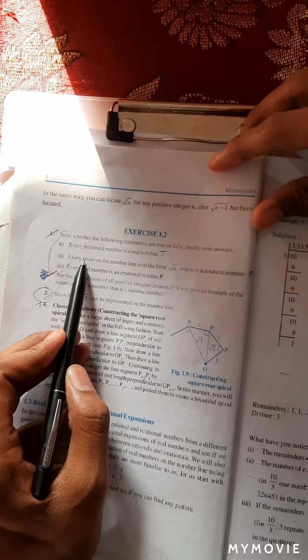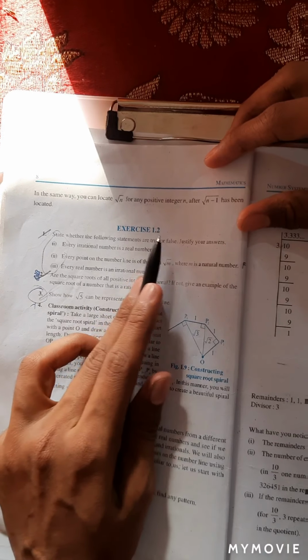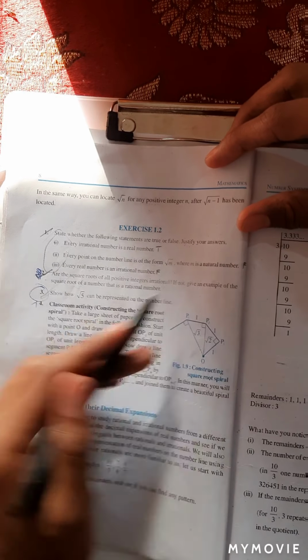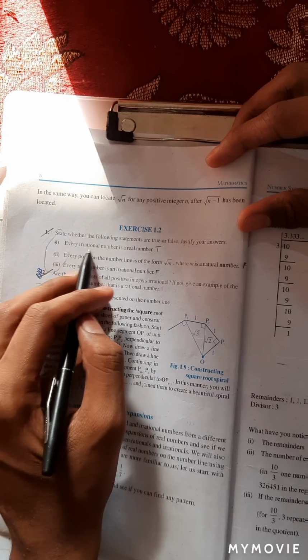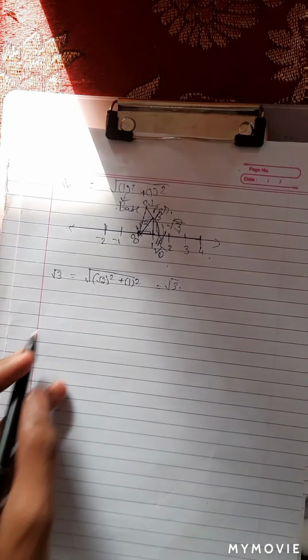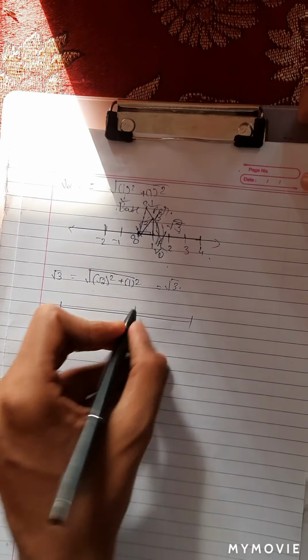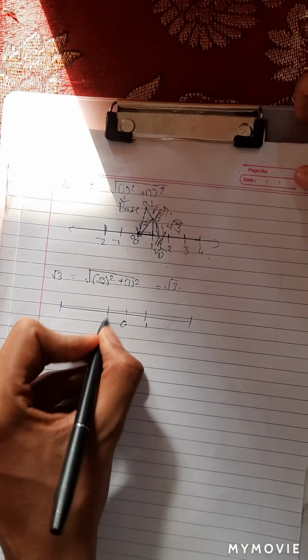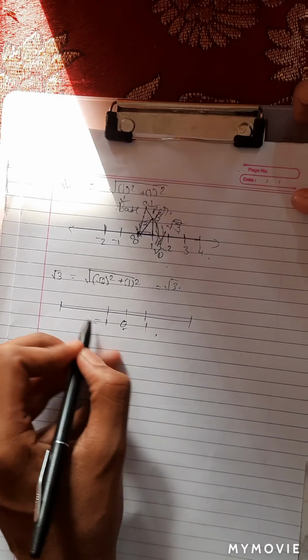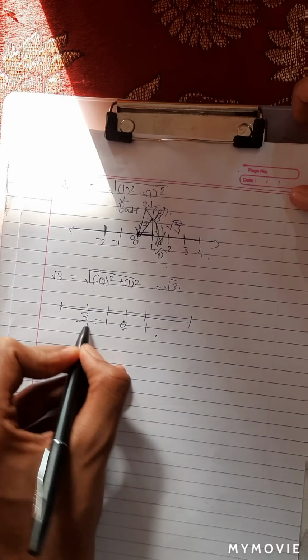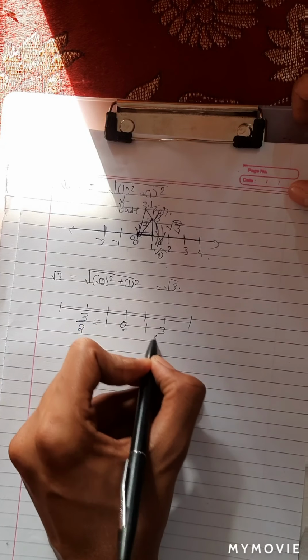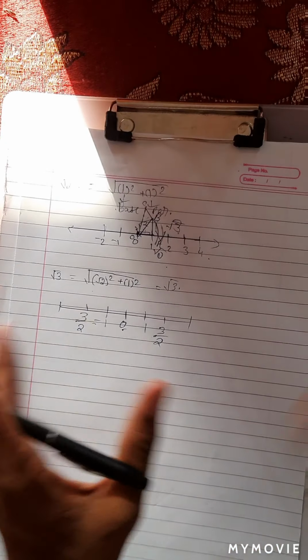So as you can see, the first question says, state whether the following statements are true or false. Justify your answer. So part 1, every rational number is a real number. As you know, real numbers are many: 0, 1, minus 1, 3 by 2, minus 3 by 2, plus 3 by 2. So real numbers consist of each and every number.